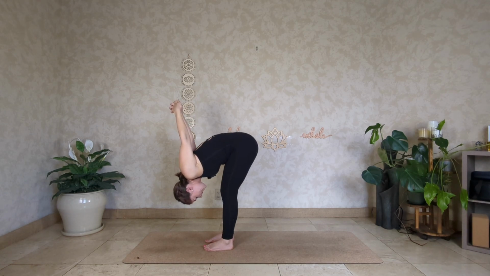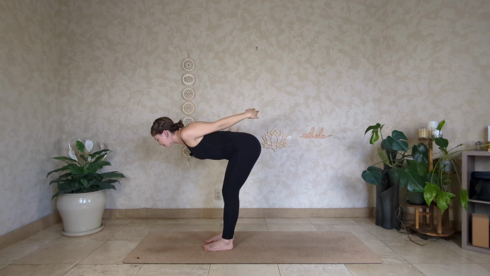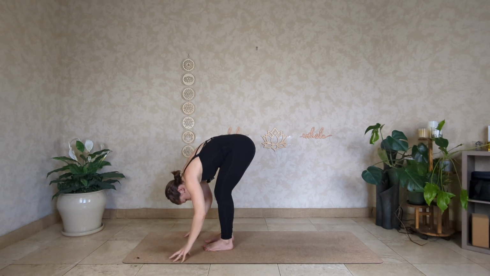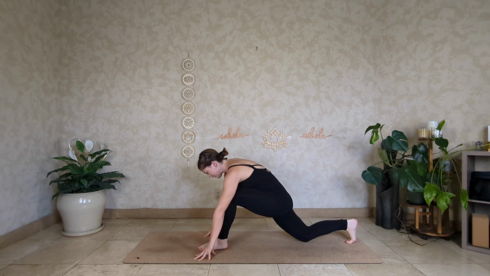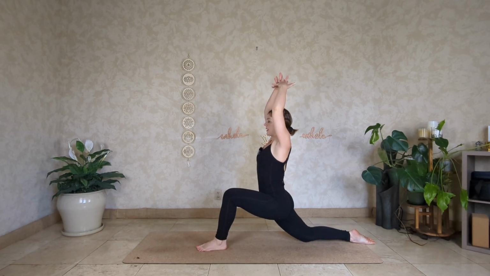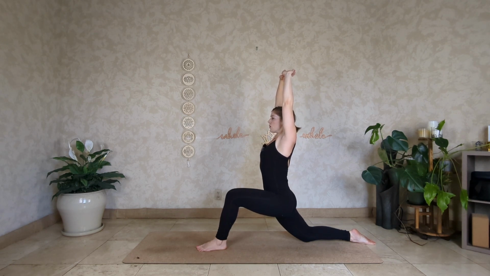With the next inhale, keeping the hands, let the hands rise you halfway lift. As we exhale, release the hands down for a forward fold. And then we're gonna step the right foot back, drop the knee, and we're gonna reach both arms up. We're gonna interlace the hands, press the hands toward the ceiling, reaching, lengthening, inhaling as you are.